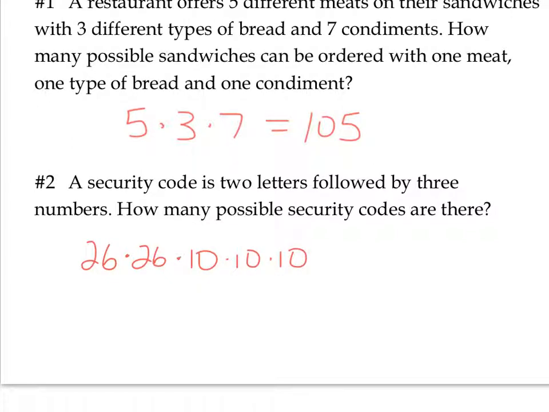So the possible security codes would be the number of possible letters times the number of possible letters. The digits can be any of 10 digits in those 3 places. So 2 letters, 3 numbers. We multiply all those together, and we would find that there are 676,000 different possible security codes. So the fundamental counting principle: multiply the possibilities of each of the events and you get the total possibilities of each of the events happening one after the next.